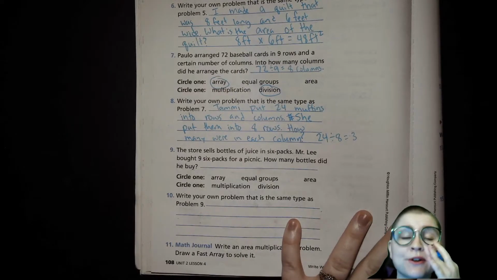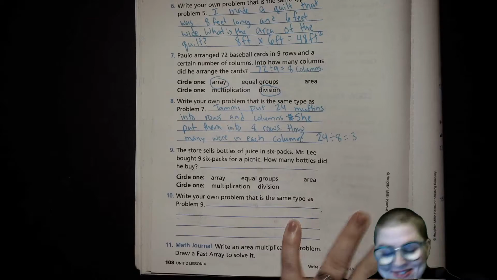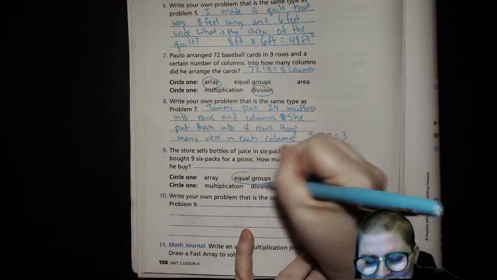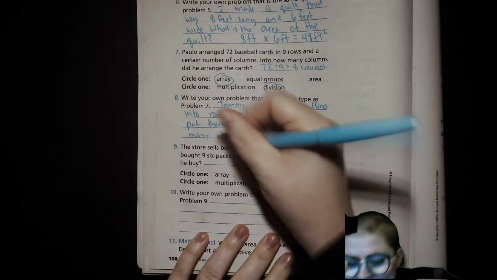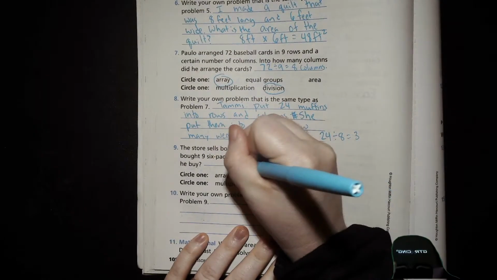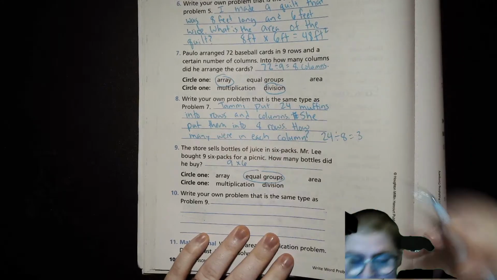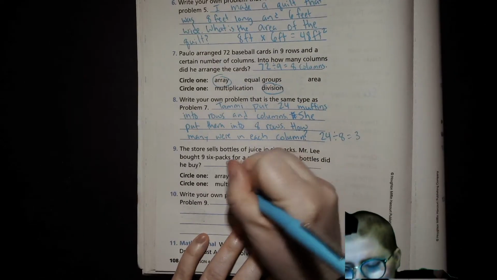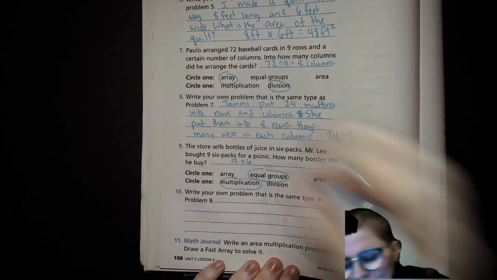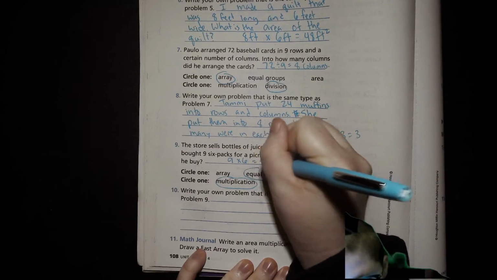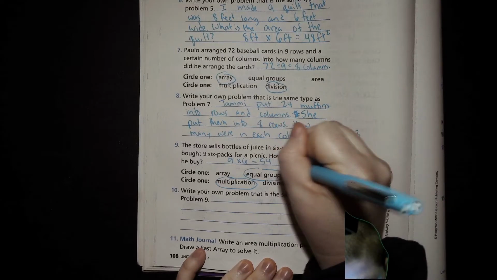Do we have groups that are the same size? We do, right? They're all 6, and he has 9 of them. So he has 9 groups of 6. So what operation is that? Multiplication. And it equals 54 bottles.